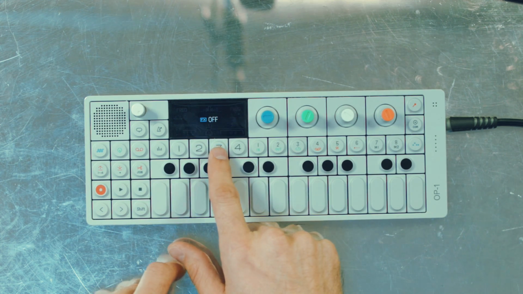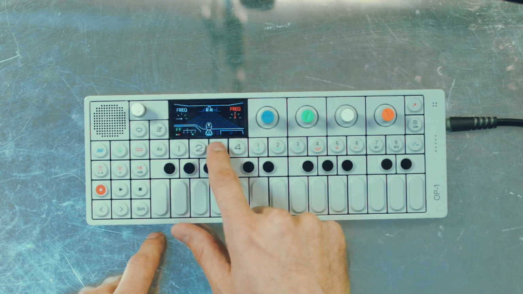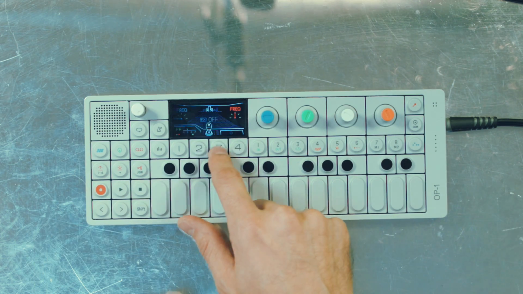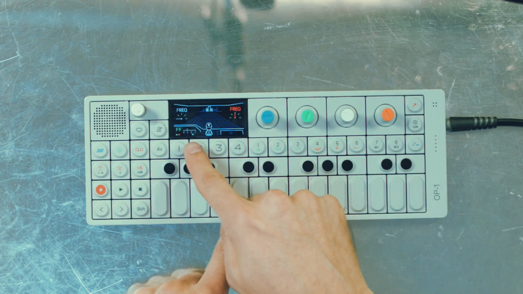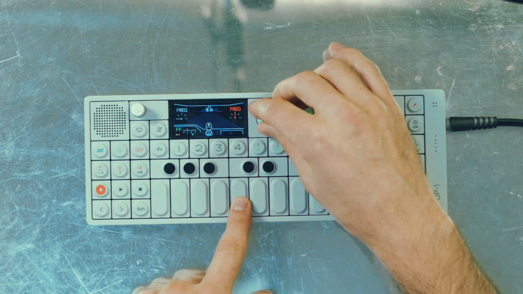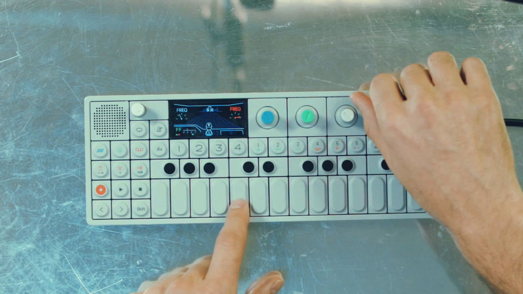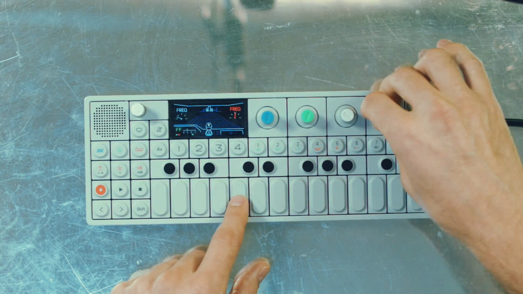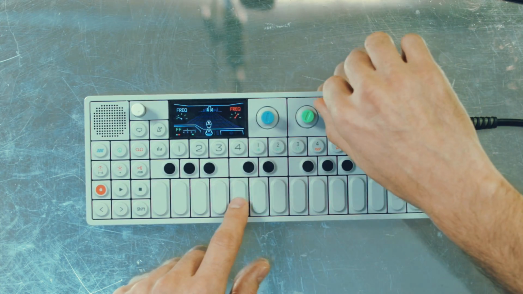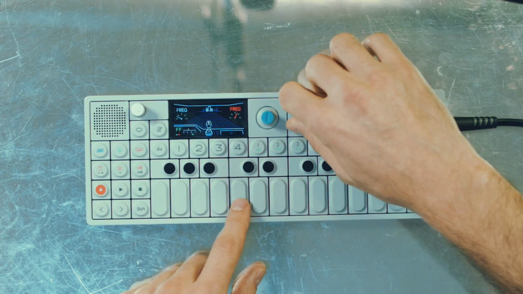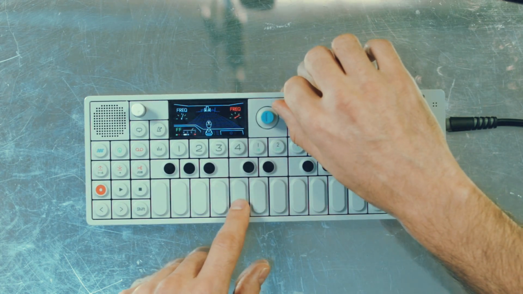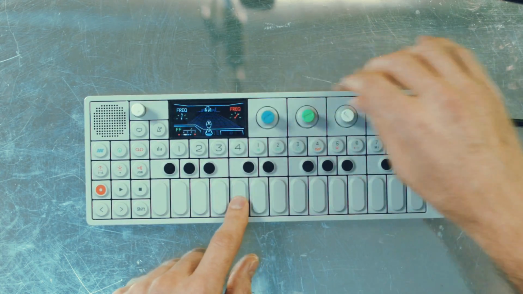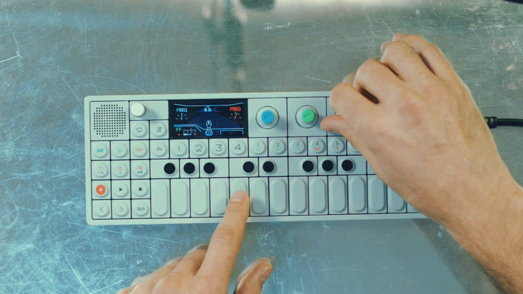Page number 3 is the effect. If you press it several times, you will alternate between on and off. Toggle. Yeah, let's put it on. This particular effect is a filter called nitro. Low cut, high cut, resonance, frequency response.